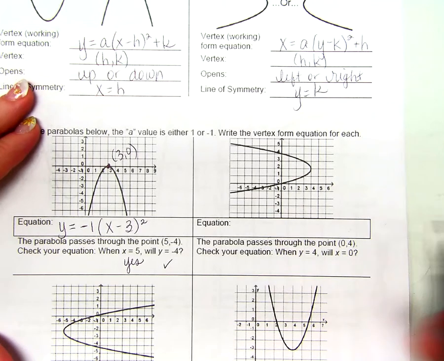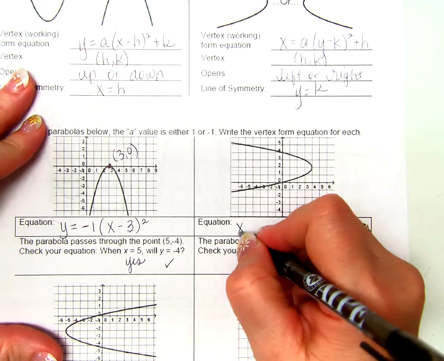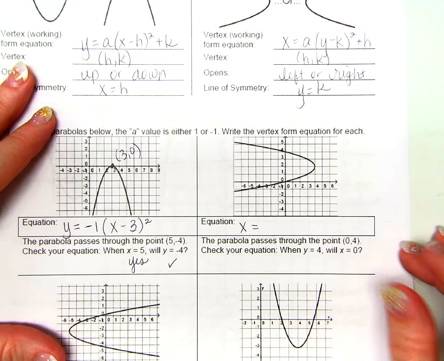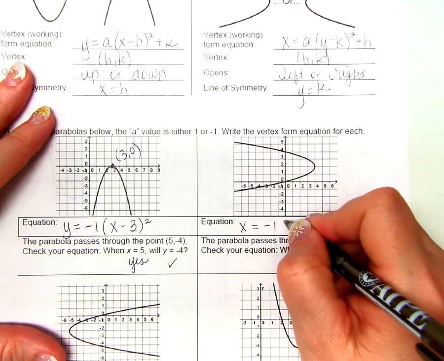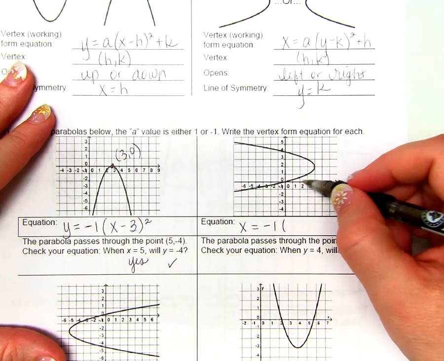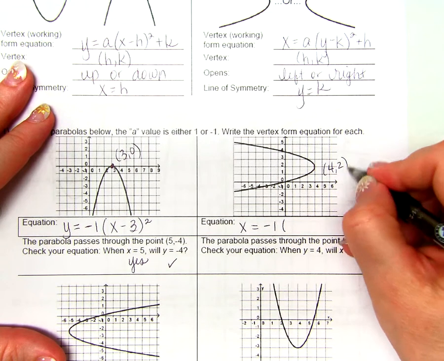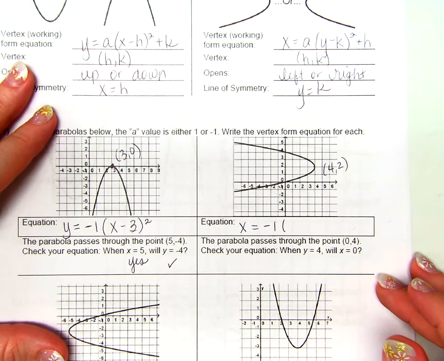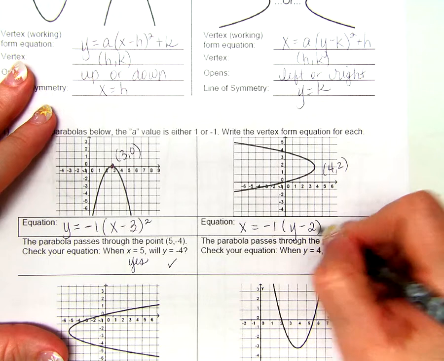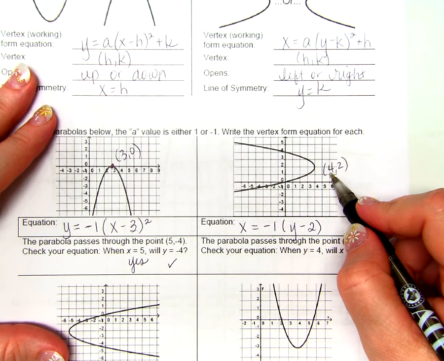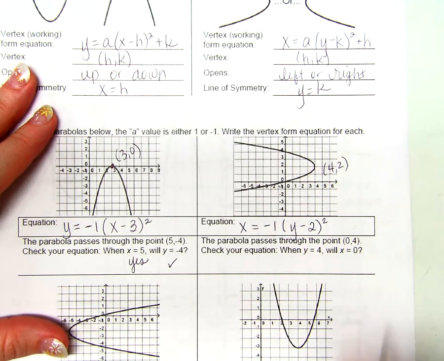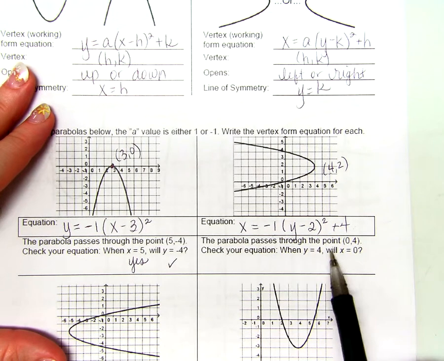So what about this one right here? Let's go here. So x equals, because it's opening left to right. How do you know? It opens left, so it's a negative 1. What do we need to know? The vertex, so 1, 2, 3, 4, 1, 2. (4, 2) is the vertex. Y? Why is it y minus 2? This is 4. Because the k always matches up with the y, doesn't it? Okay. Squared plus 4.